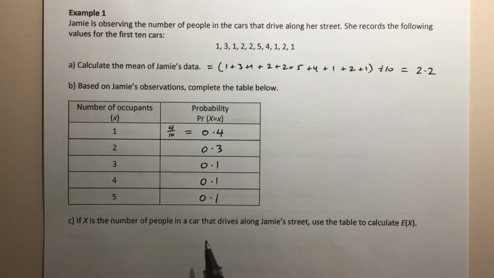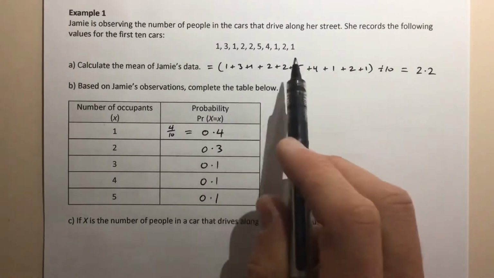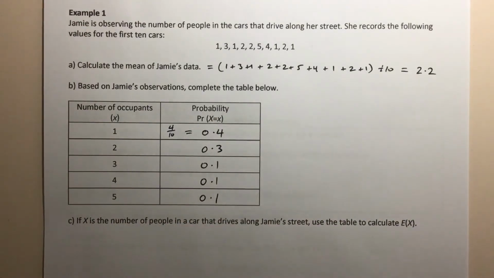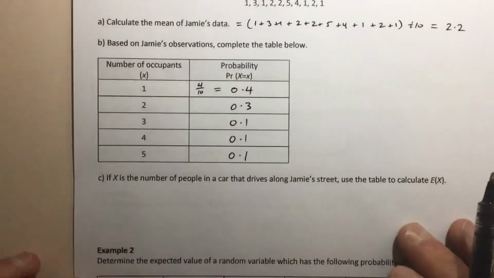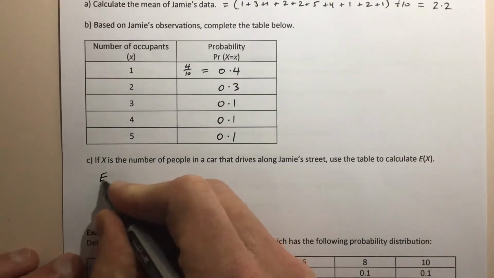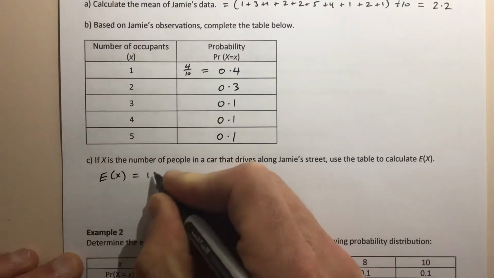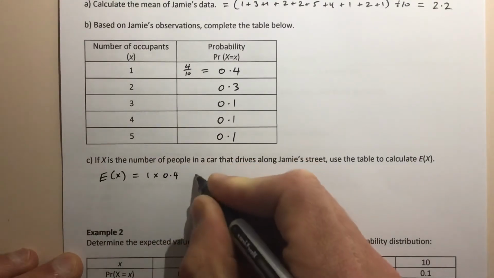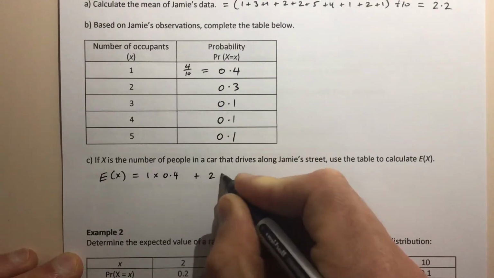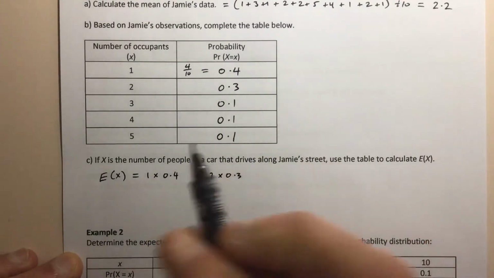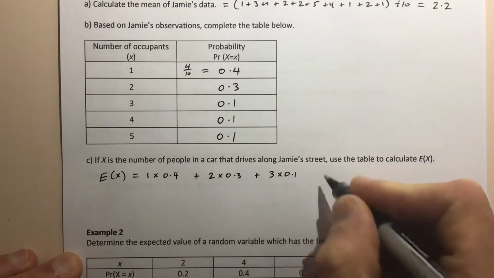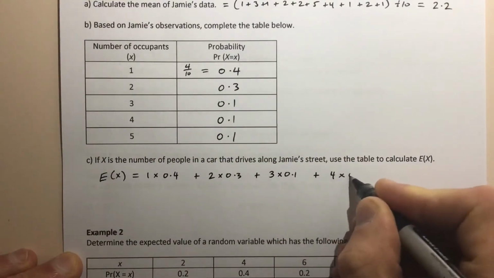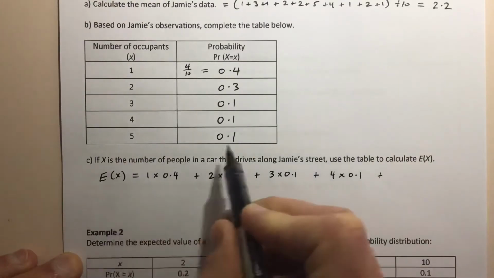If x is the number of people in a car that drives along Jamie's street, use the table to calculate E of x. We're almost pretending we don't have the original numbers here. We're just going to use the table to calculate the mean. The formula says it's the sum of each x value multiplied by its probability. So E of x equals 1 times 0.4 plus 2 times 0.3, just taking each x value and multiplying it by its probability, plus 3 times 0.1 plus 4 times 0.1 plus, and the last one is 5 times 0.1.